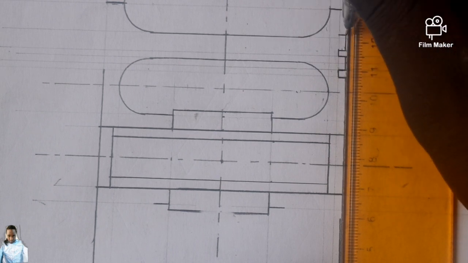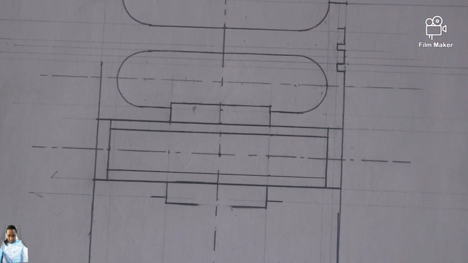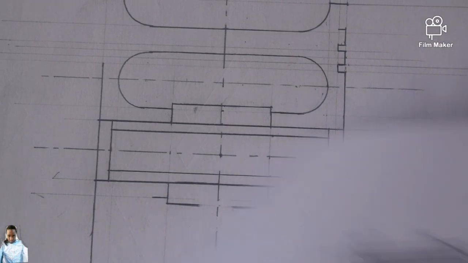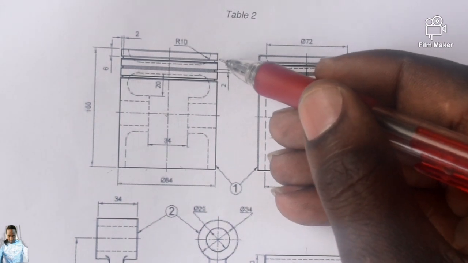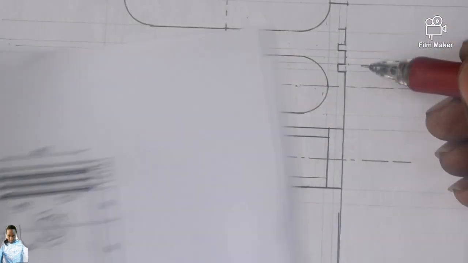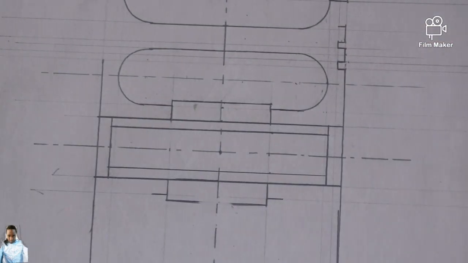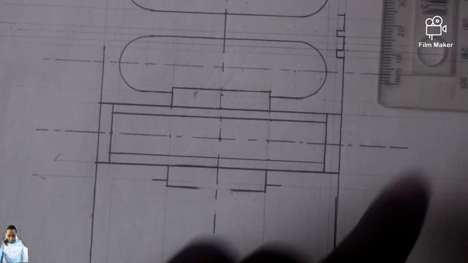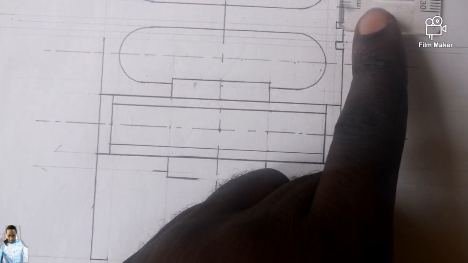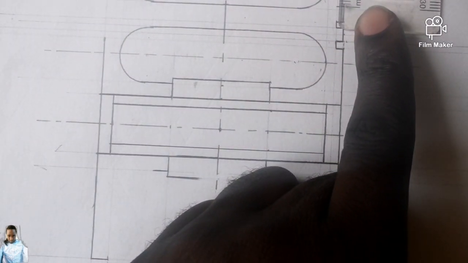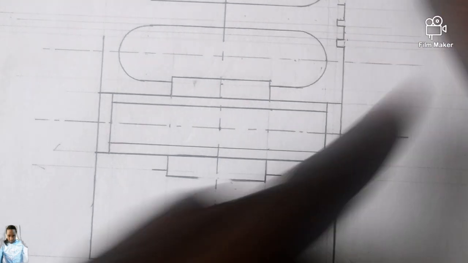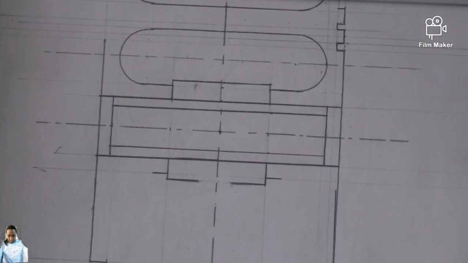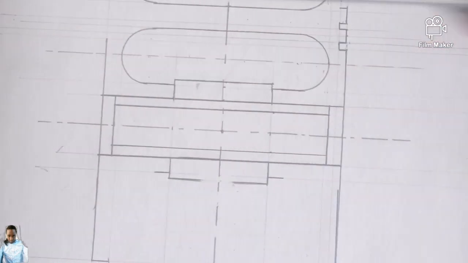These are the grooves for the piston rings. They will be followed by the very last 2 millimeter, because there are how many? There are 1, 2, 3, with the last one. One, two. There you go.